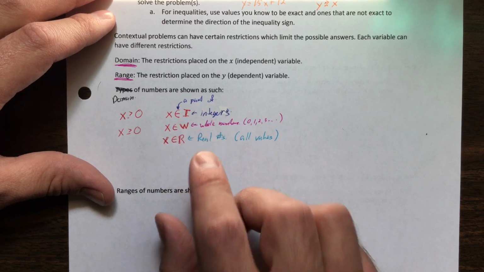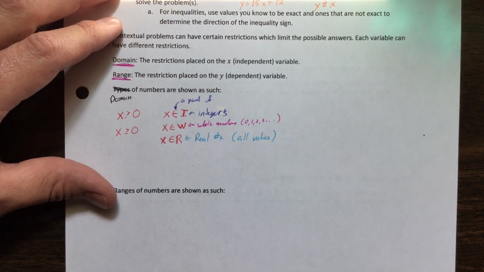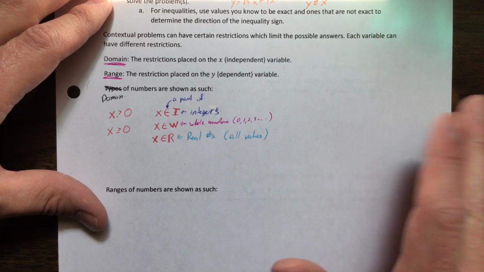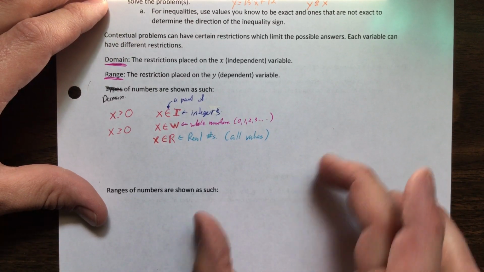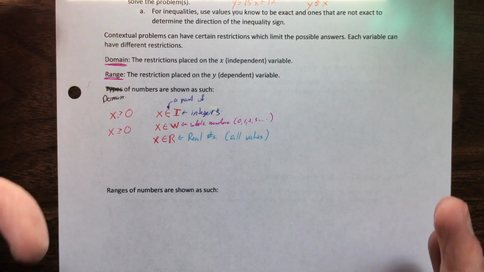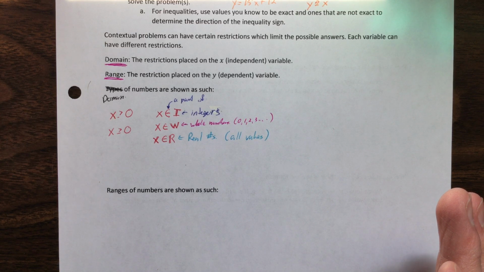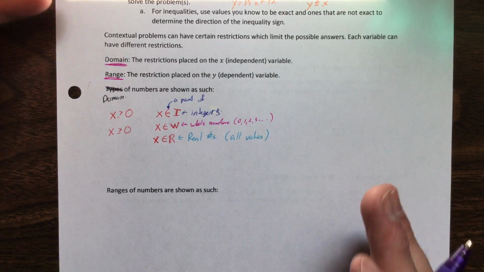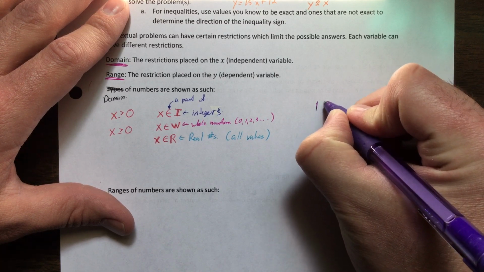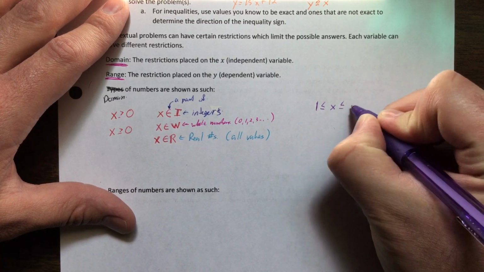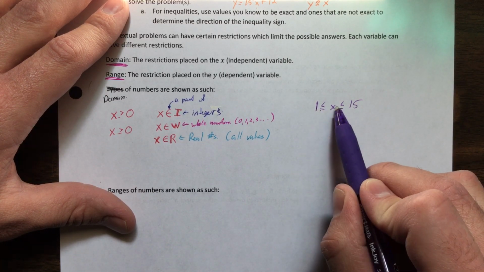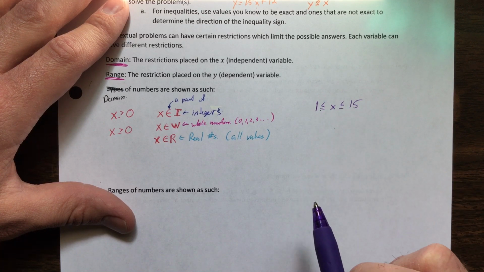But these are just a couple of ways that we can do a set of numbers that we go off of. Now, let's imagine that we only deal with a small little bit of numbers. Let's say that we want to restrict the number of students to 15, but we could have anywhere between, let's say, 1 and 15 students. Well, then we're going to write it out something like this. 1 is less than or equal to x, which is less than or equal to 15. What this is saying is that x has to be greater than or equal to 1, and x also has to be less than or equal to 15.